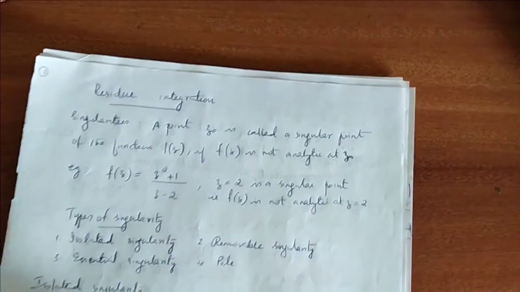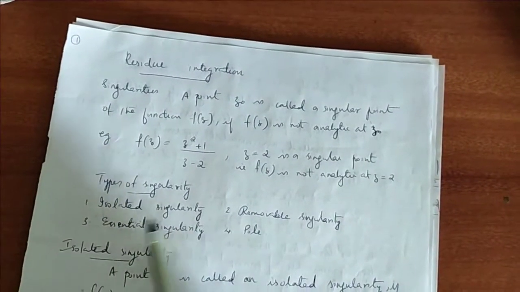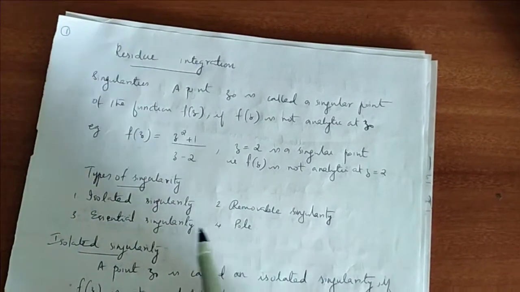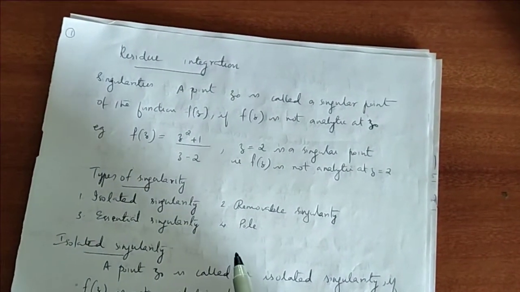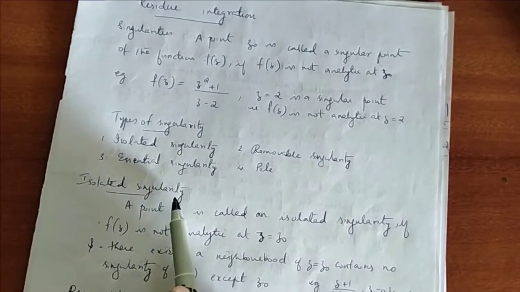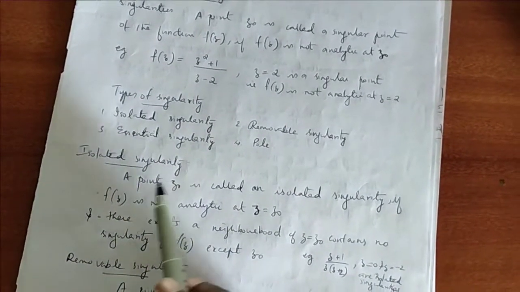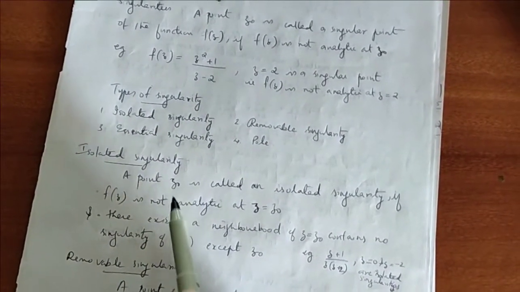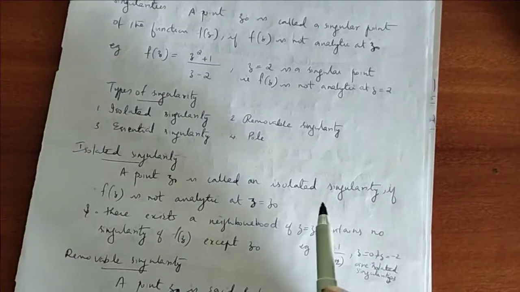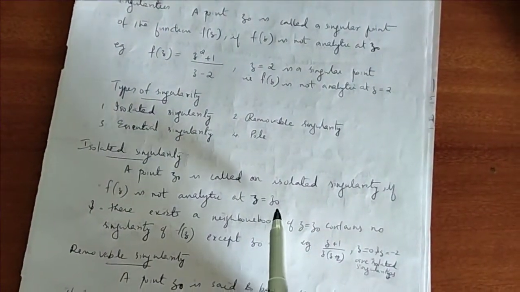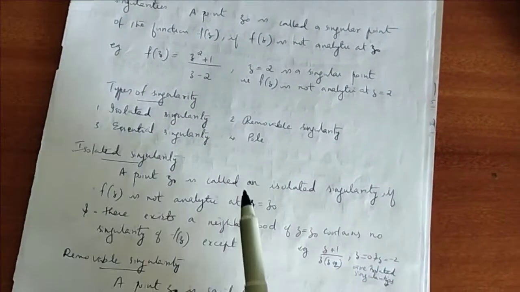Okay. Then types of singularities. There are 4 types of singularities: isolated singularity, removable singularity, essential singularity, and pole. First of all, we will see what an isolated singularity is. A point z0 is called an isolated singularity if f of z is not analytic at z is equal to z0. That is the definition of singularity itself.